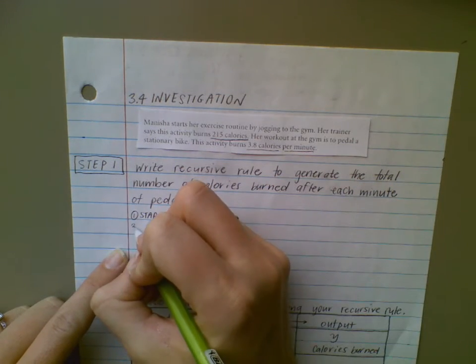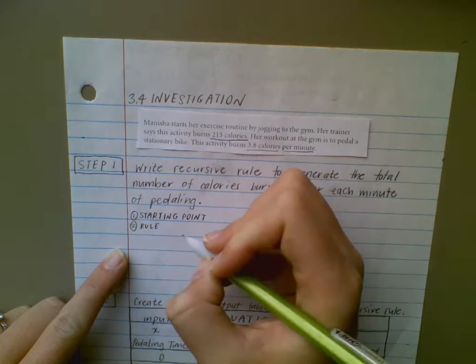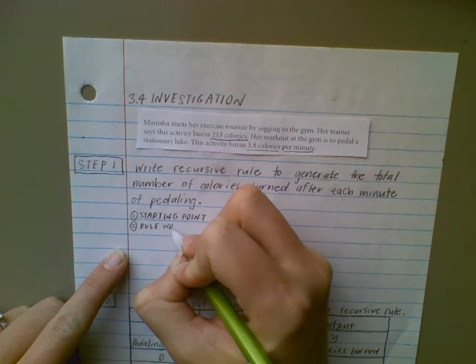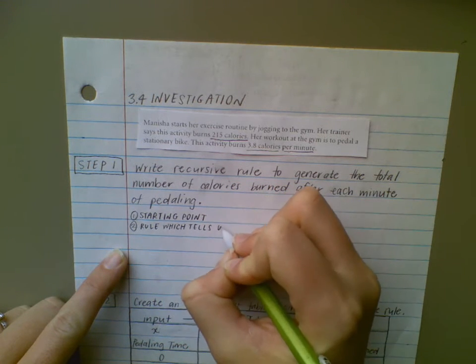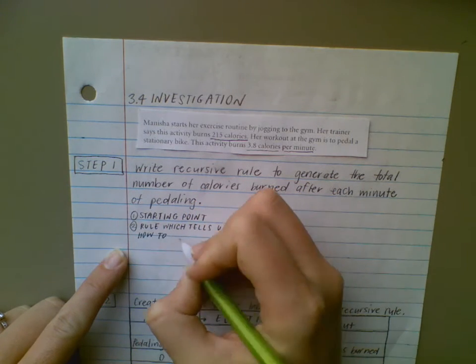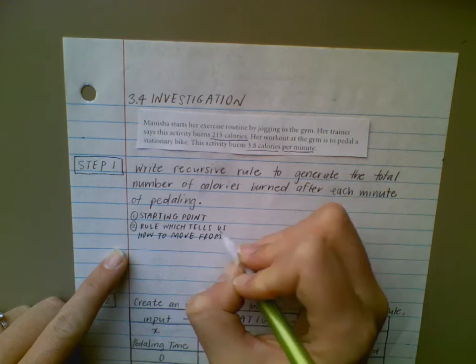And then the second piece is the rule which tells us how to move from term to term.